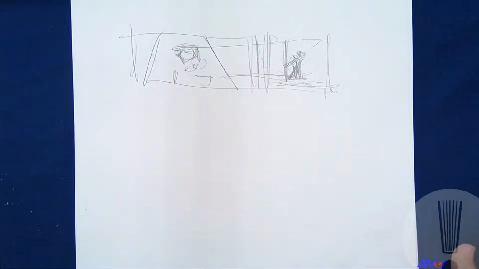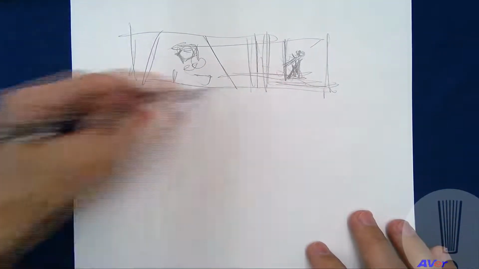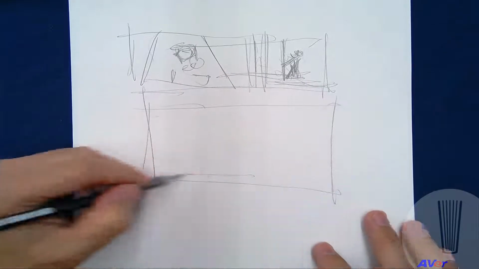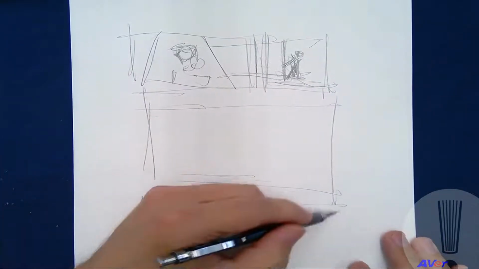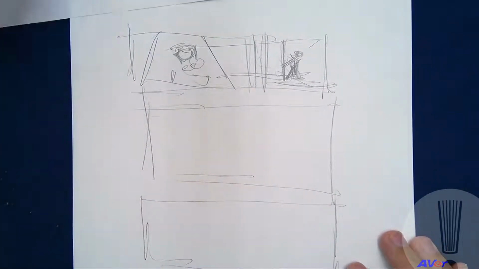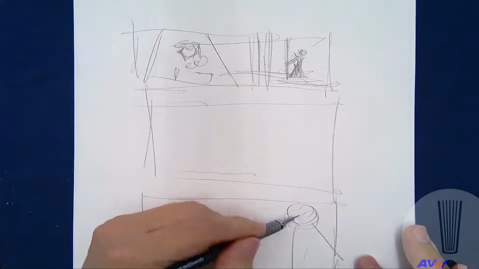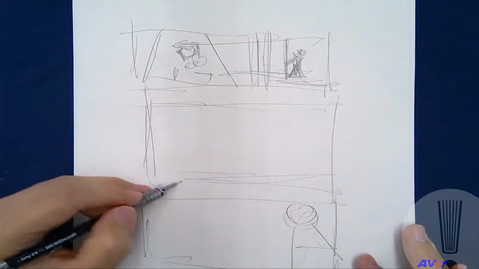So they're creepy, but not necessarily a threat. Put the exact same panels there, and because we've established earlier on that this person isn't a threat, like this one here, we can change the action using the exact same panels here.